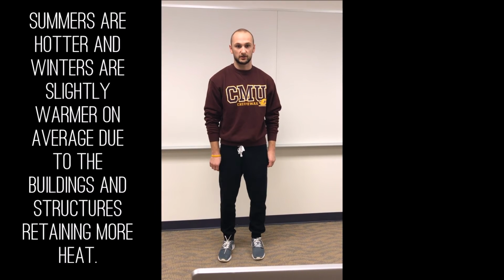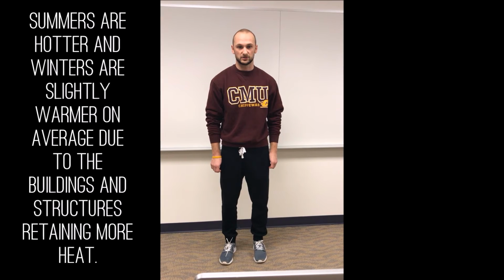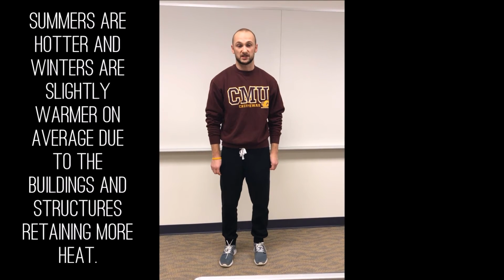According to the information, Detroit's average temperature is 58.4 degrees. The average temperature in Alpena is 52.8, according to the monthly high temperature averages. The difference in the whole year is 58.5 degrees, due to Detroit being a larger city with more development and less wildlife. More heat is retained in the summer and winter months. Summers are hotter and winters are slightly warmer on average due to the buildings and structures retaining more heat.